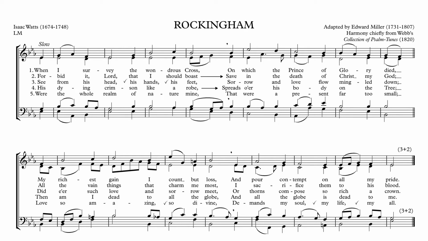Question 2. Who wrote the music of this hymn? So by convention, the composer of the music is credited in the top right-hand corner. You'll see in this instance, there's quite a lot of text.